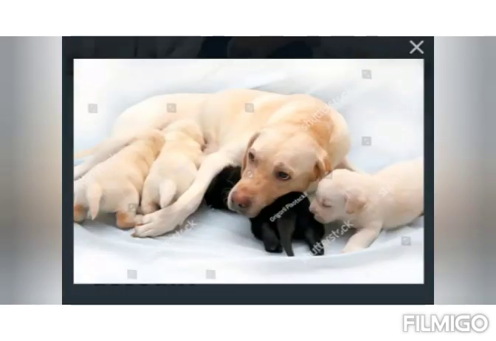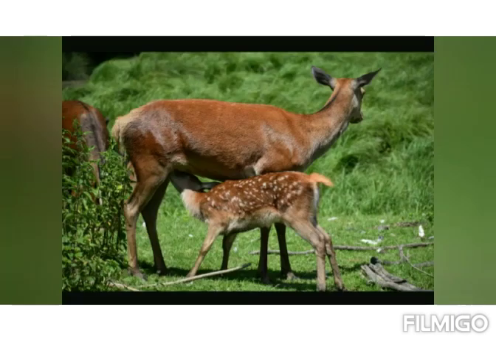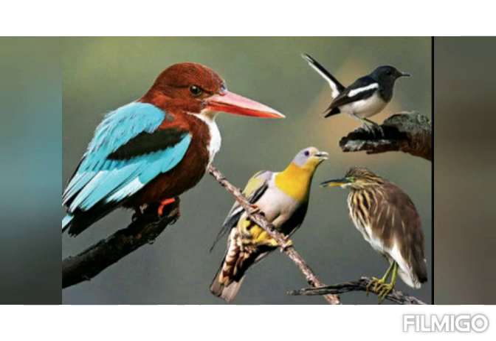We suckle our young ones. Now, scientists have also classified animals who suckle their young ones, that means feed their young ones with their own milk. These animals have small hair on their body and have external ears. For example, dog, deer, cow, buffalo, etc.